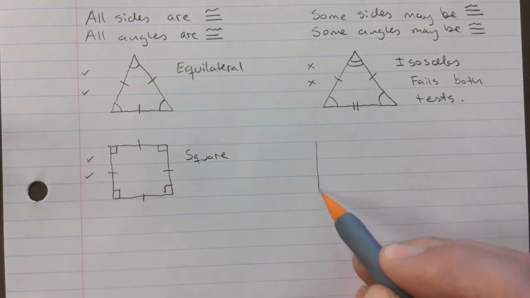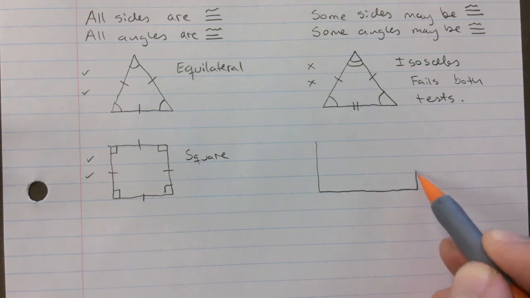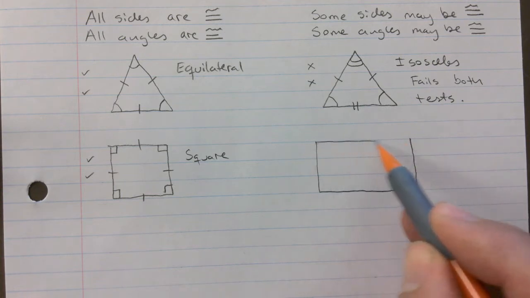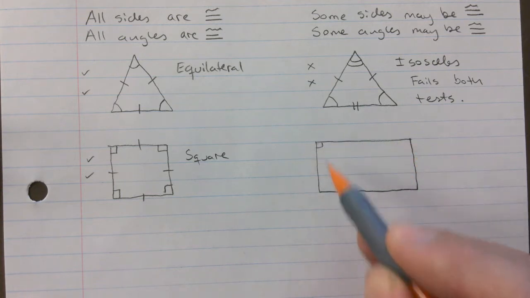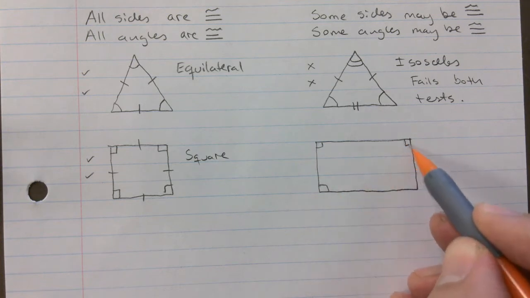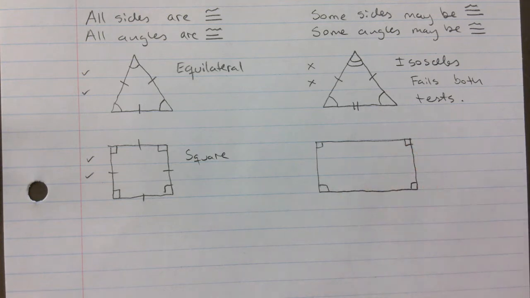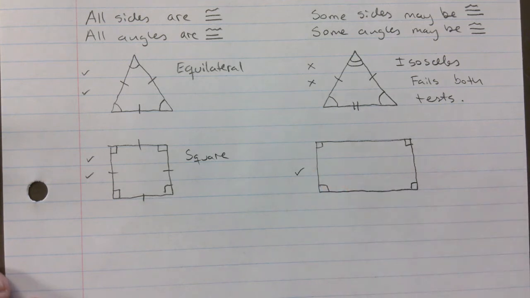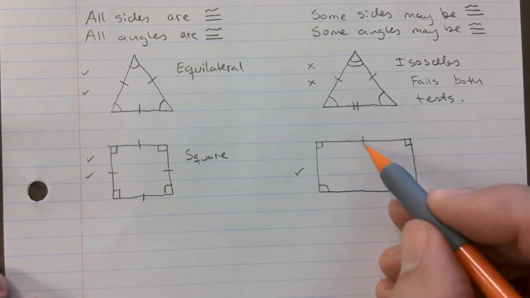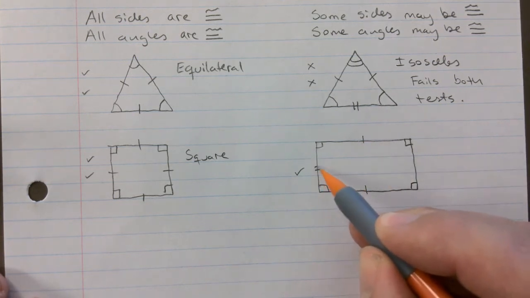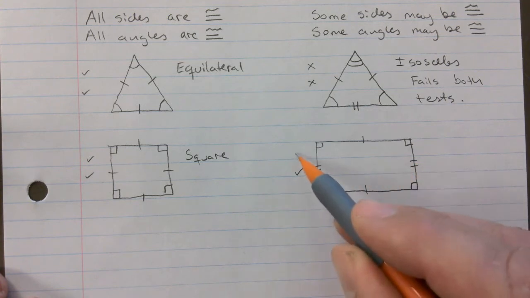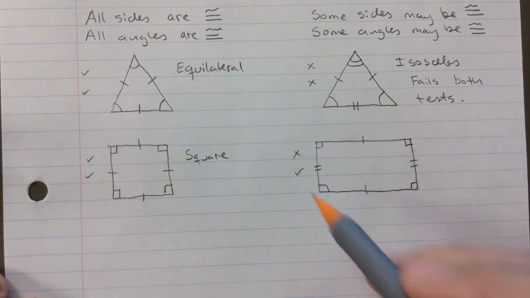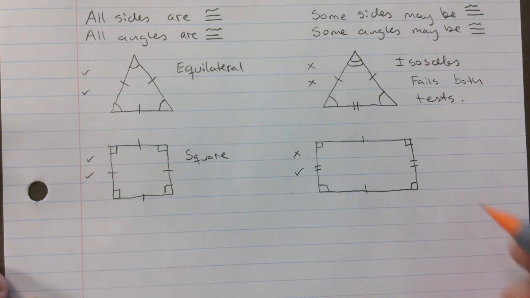What about its cousin, the rectangle? Does it meet all angles being the same? It actually does. Yeah, it does. It has one check mark, but you need both check marks to make it into the regular category. The side lengths are different, right? So sides is a fail and the angles is a pass, right?